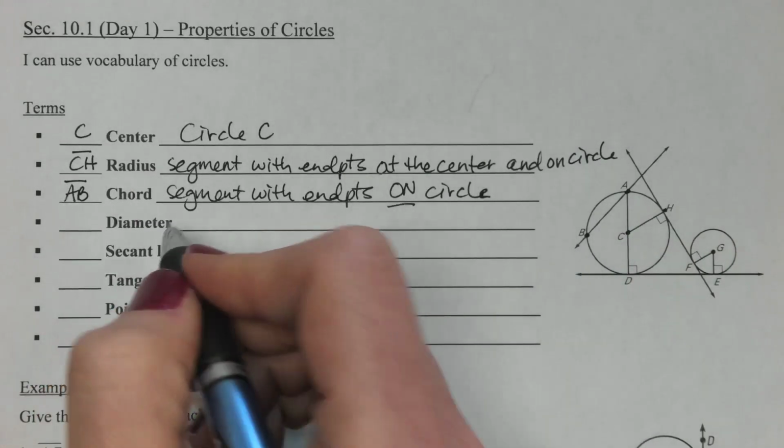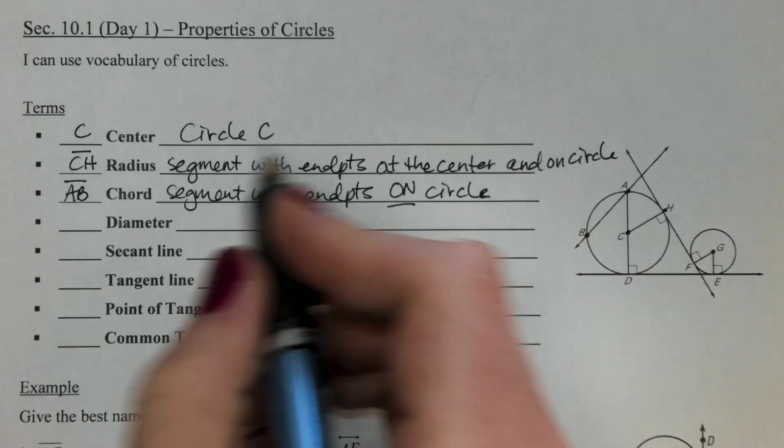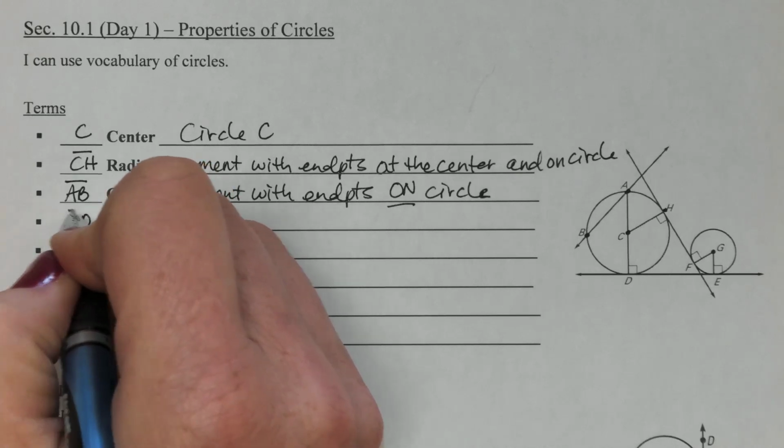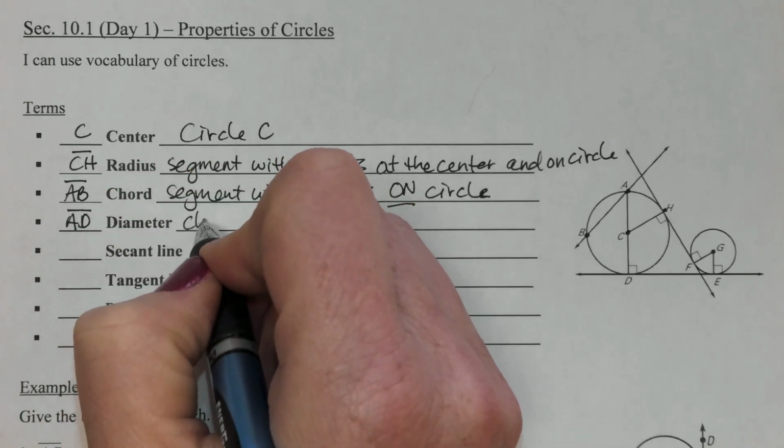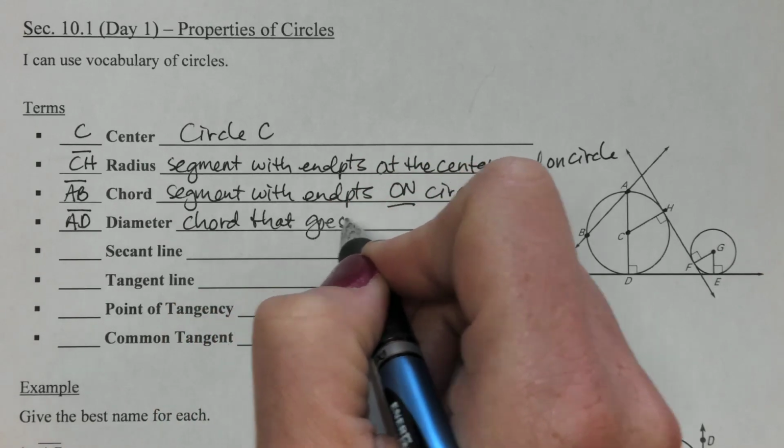Next up is diameter. That one we've heard before. That's actually a chord that goes through the center. So it's anchored by the center and it goes straight through there. So for us in this picture, AD would be our example. It's just a chord that goes through the center.